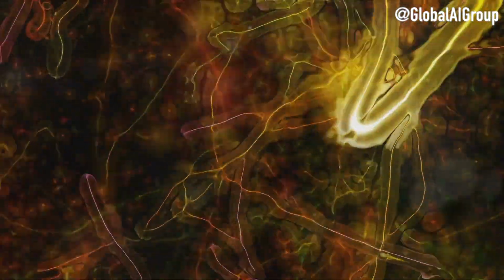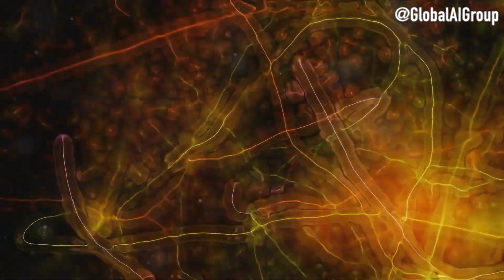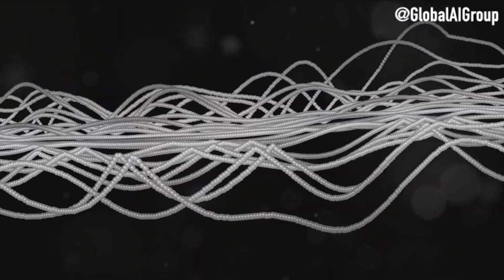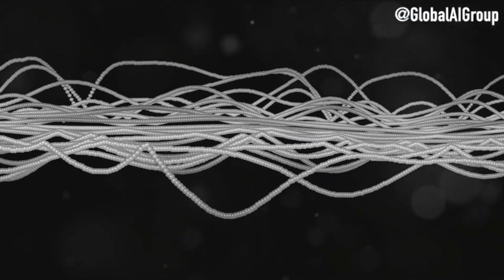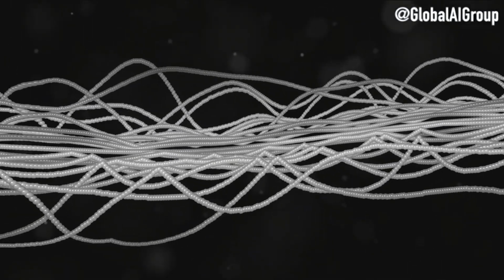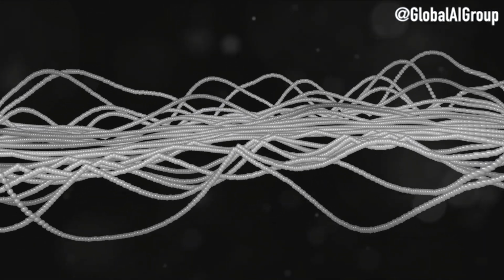Just as different notes are produced by different vibrations of a guitar string, different particles are the result of different vibrations of these fundamental strings of the universe. So, electrons, quarks, photons, gluons, all these particles, they're not different because they are fundamentally different kinds of entities. They're different because they are strings vibrating at different frequencies. An electron is a string vibrating one way, a quark is a string vibrating another way.